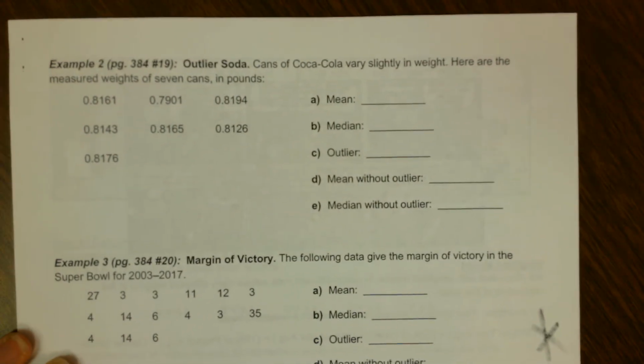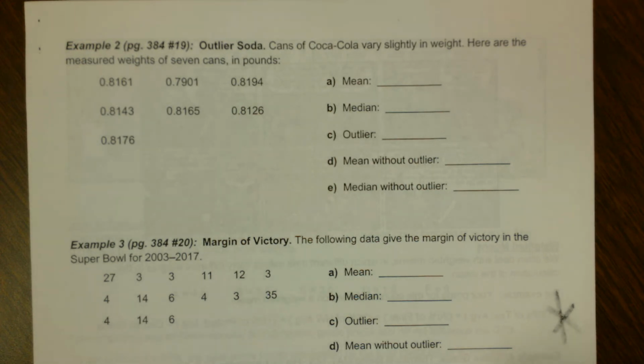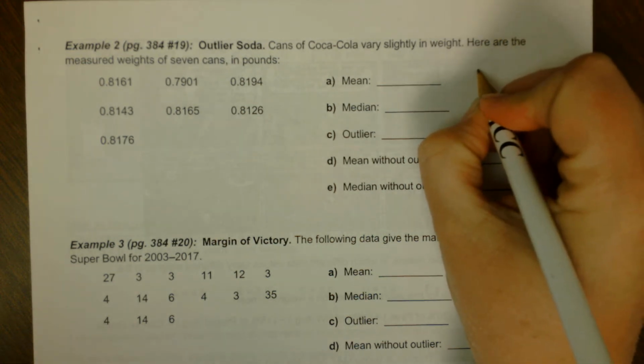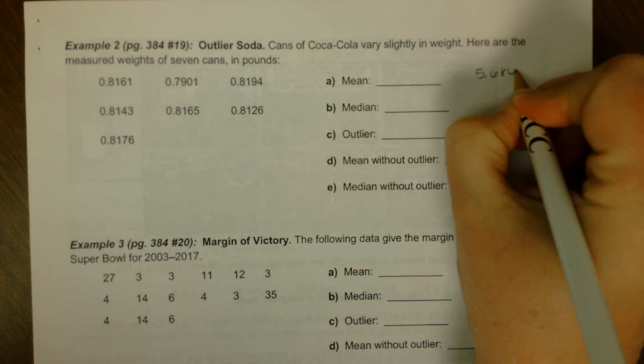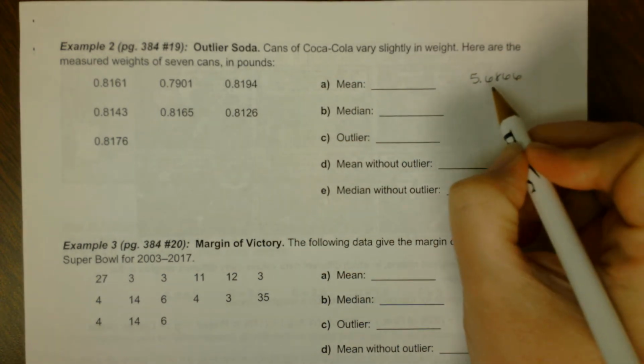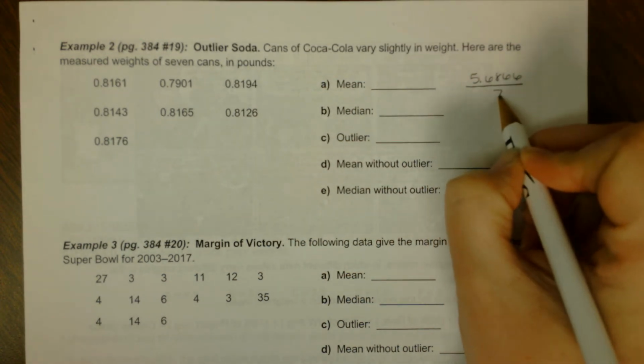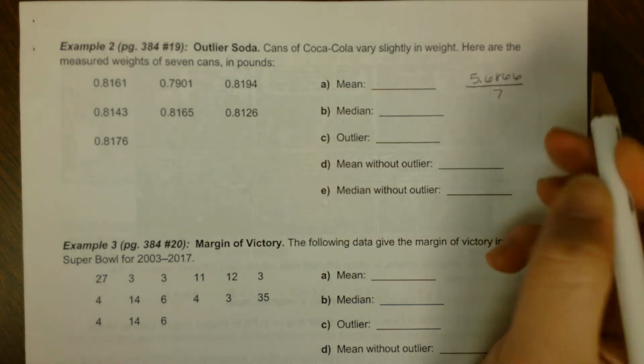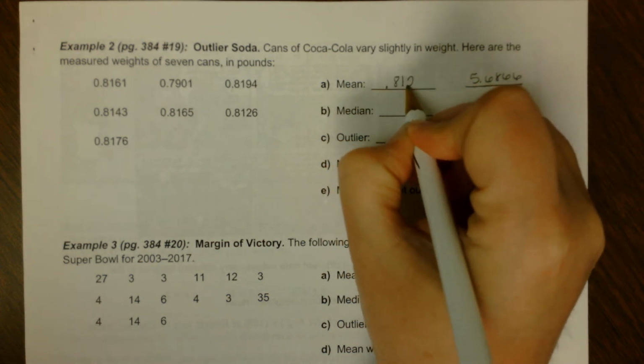Okay, let's look at another example with outliers. So here are cans of Coca-Cola, which vary slightly in weight. Here are the measured weights of 7 cans in pounds. Okay, so the mean. If we add all these up, then I get a total of 5.6866. And there are 7 of them. So take 5.6866 divided by 7, and I get a mean of 0.8124.